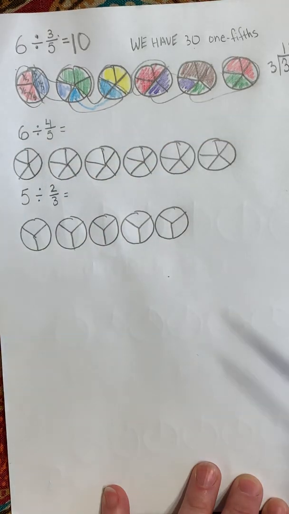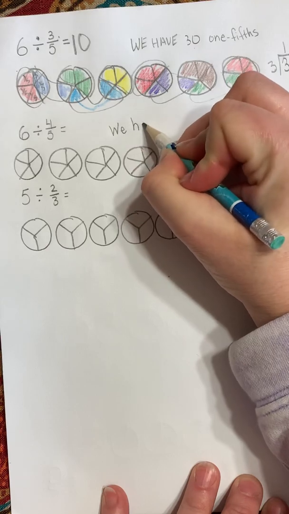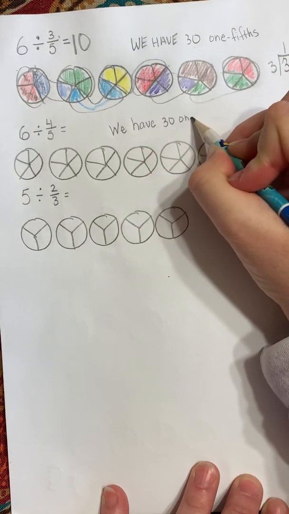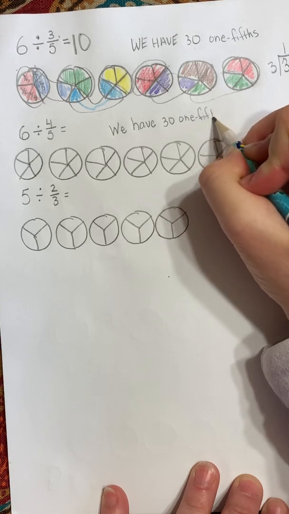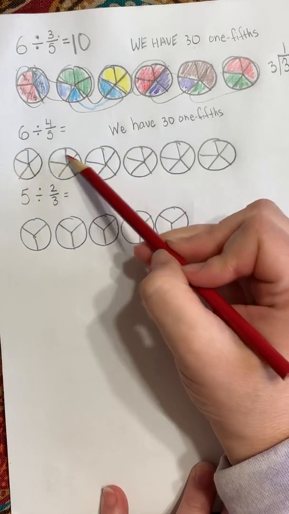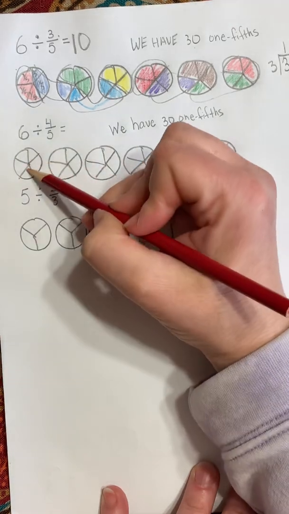We still have, let's just mark this down, we still have 30 1/5 to begin with, right? We have our 5, 10, 15, 20, 25, 30 1/5.